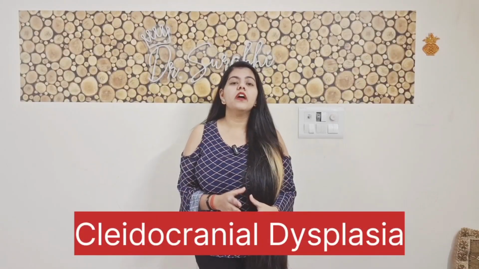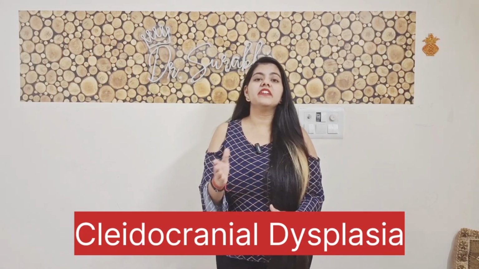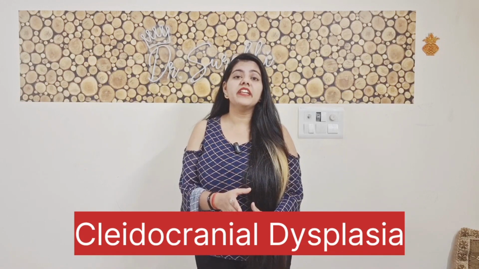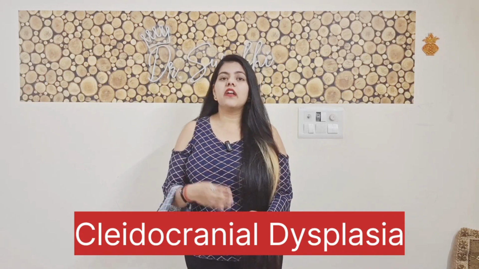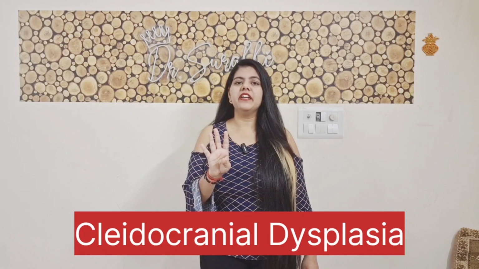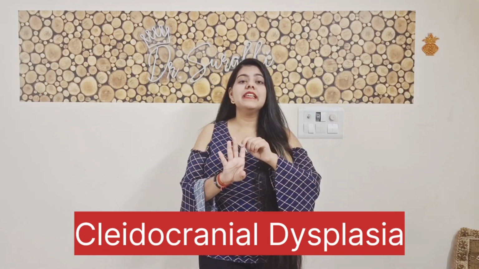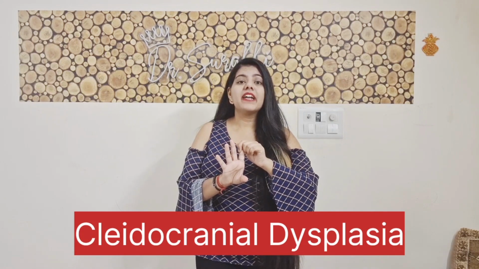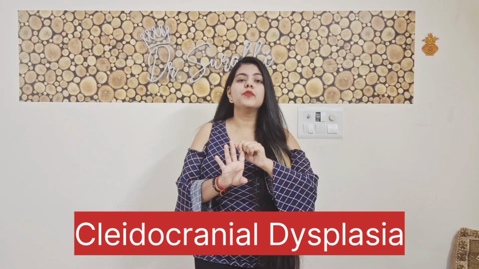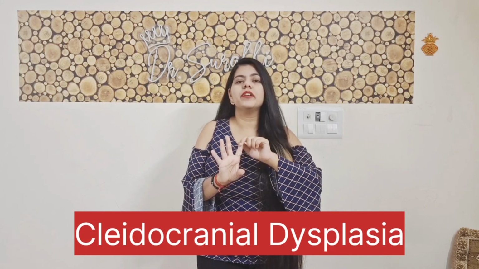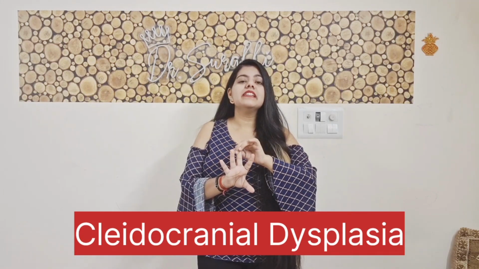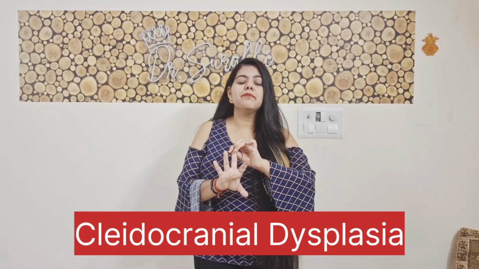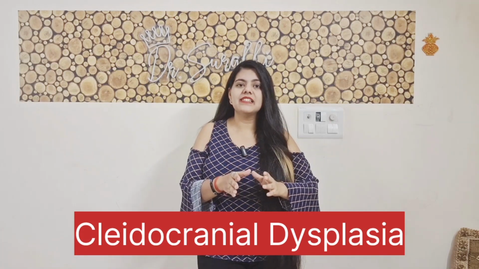The condition which we read under the topic of developmental disturbances in the number of teeth is cleidocranial dysplasia. Again, there are 4 types of supernumerary teeth. One is the mesiodens, that is the peg shaped teeth present between the central incisors or between the incisors. Second is the tuberculate, that is the barrel shaped teeth present in pairs, parallel to the incisors.